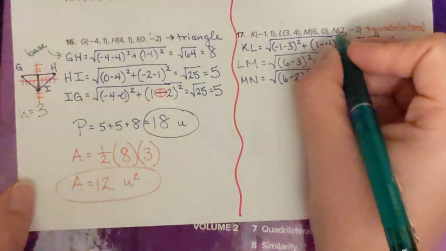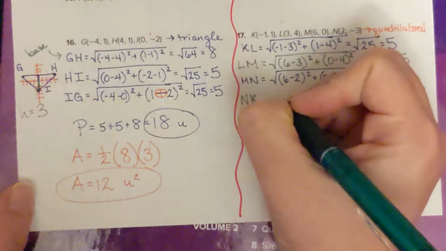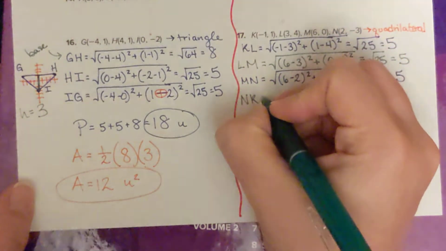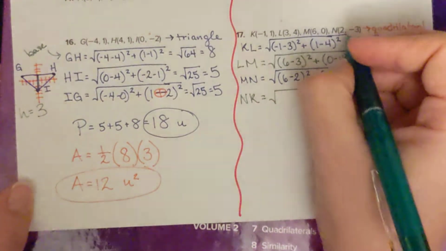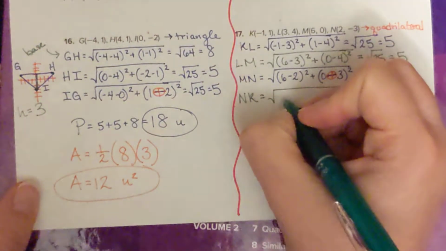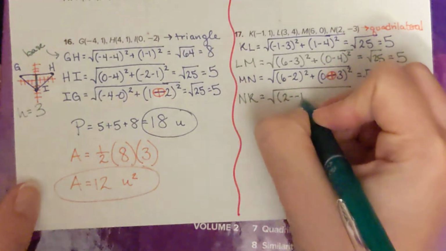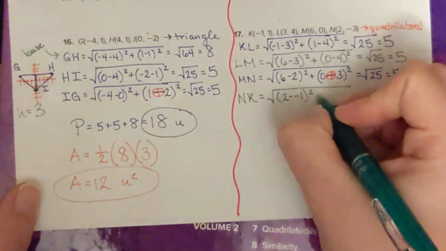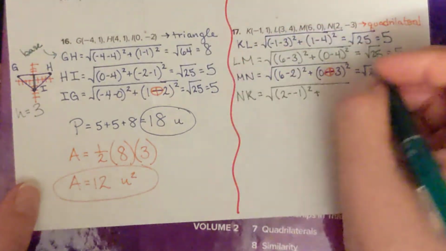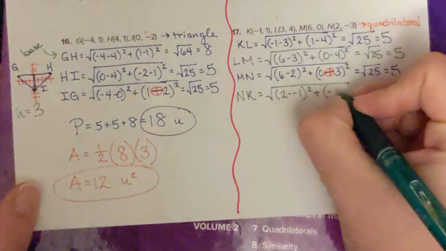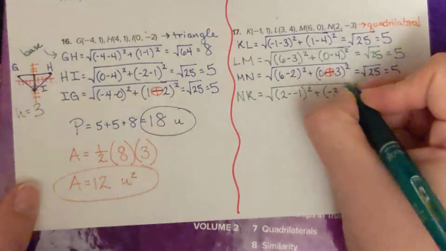So our last side is going to be NK. And Connor, that was mostly for you. Okay, so N to K. So I'm going to do 2 minus -1, all of that squared, plus -3 minus 1, all of that squared.